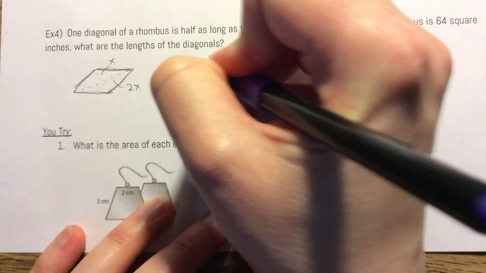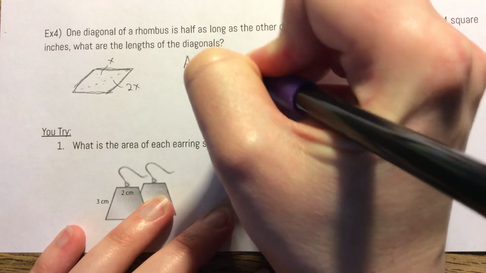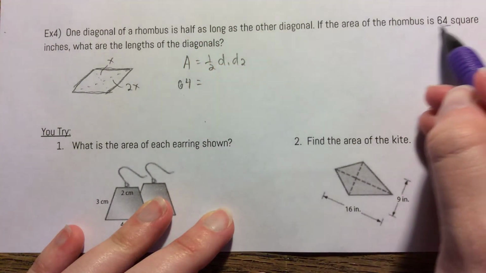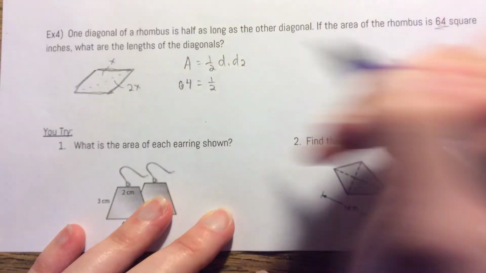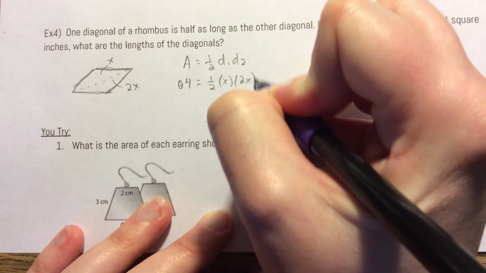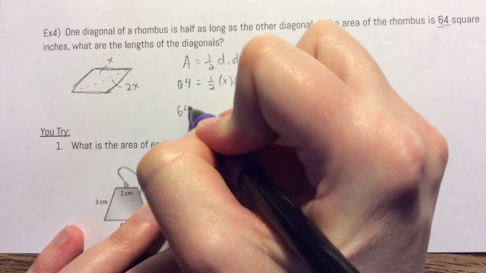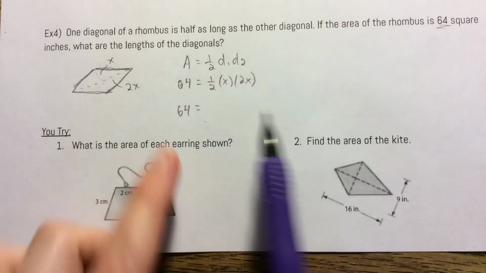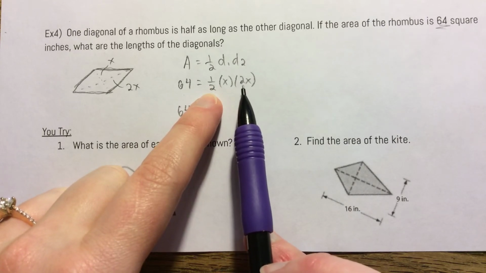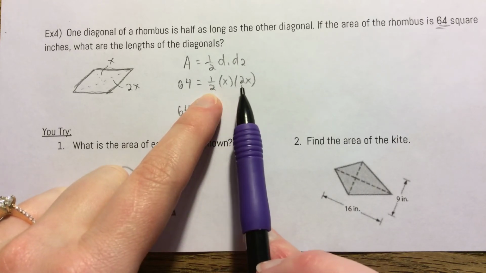So my formula, 1/2 diagonal 1 times diagonal 2, I'm putting a 64 in for the area. I have 1/2, and then I have x times 2x. Now I'm going to simplify and solve this. I have a 1/2 and a 2, and they cancel each other out because 1/2 times 2 is 1.